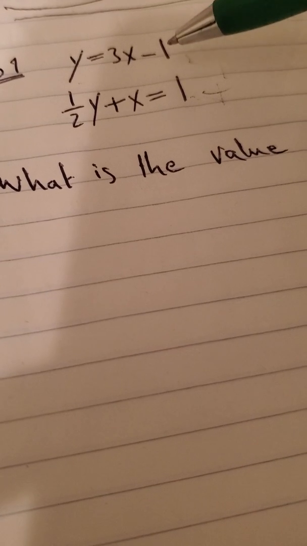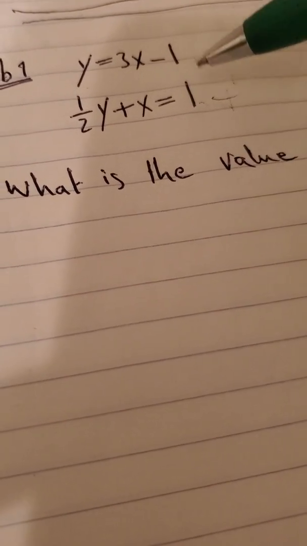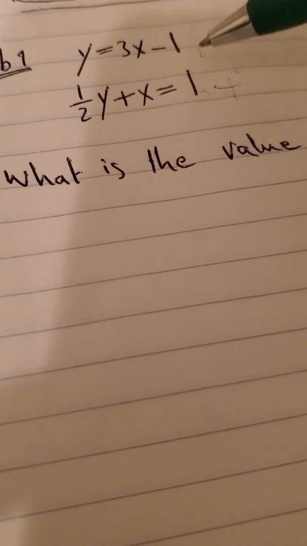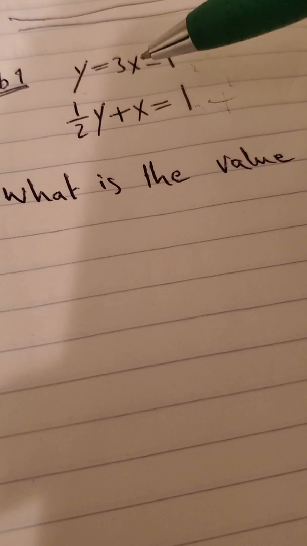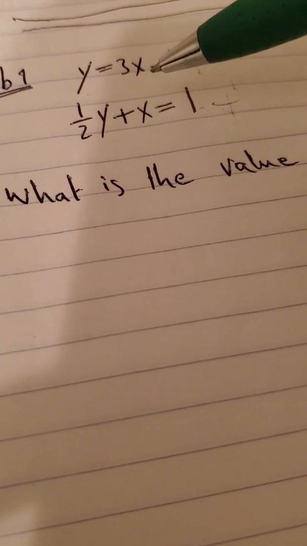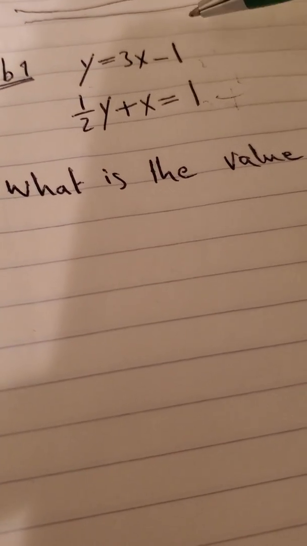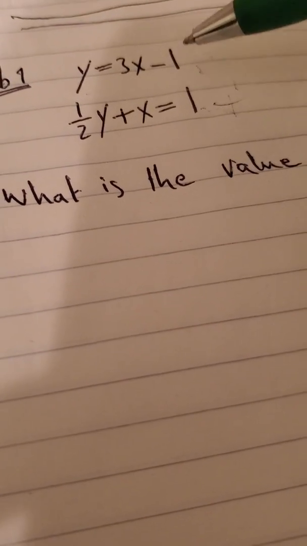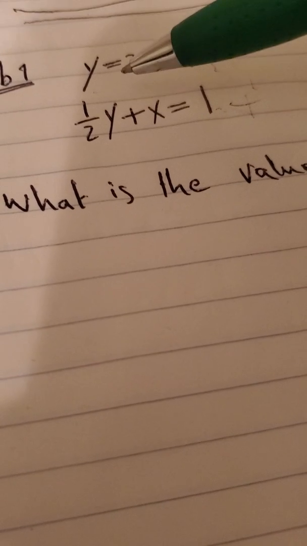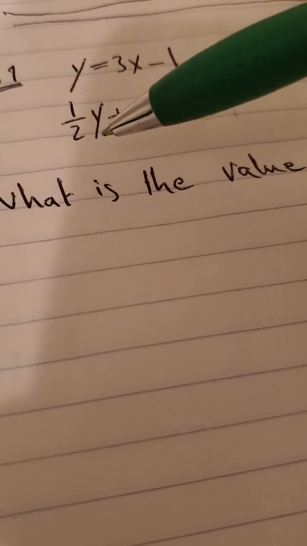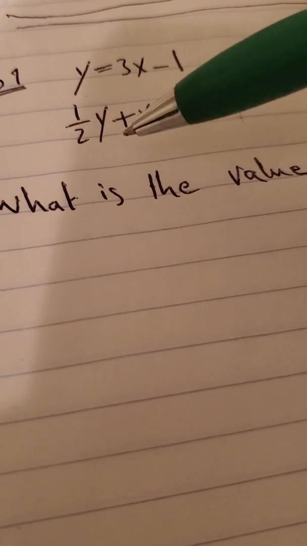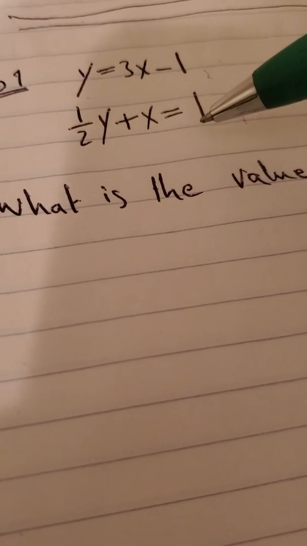And always when you try to solve a problem that has two unknown variables, you always try to eliminate one of the variables and find the value of the other variable, and then use the other equation to find the value of the second variable. Now let's look at these equations. Here we have y equal to 3x minus 1, and the other equation is half of y plus x equal to 1.